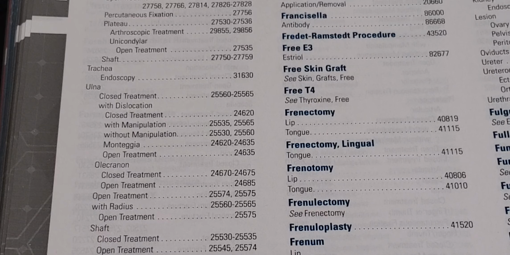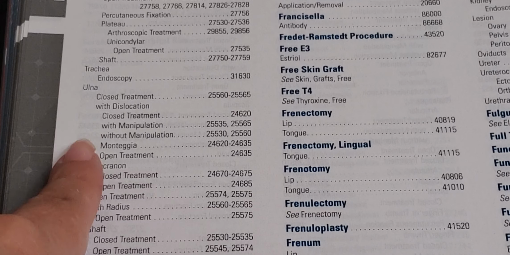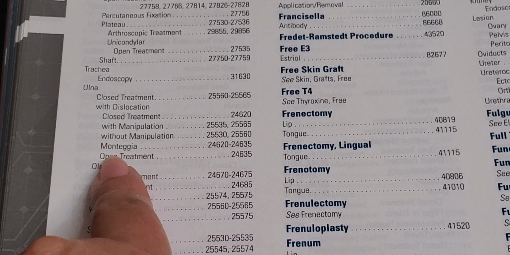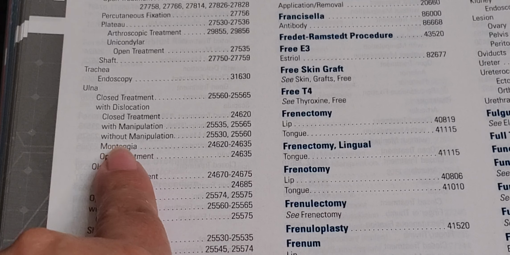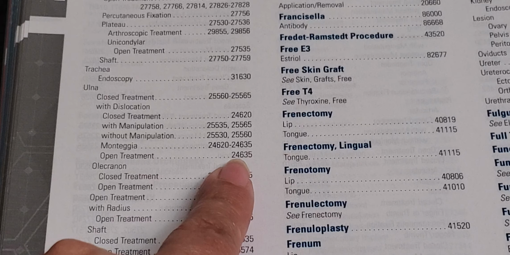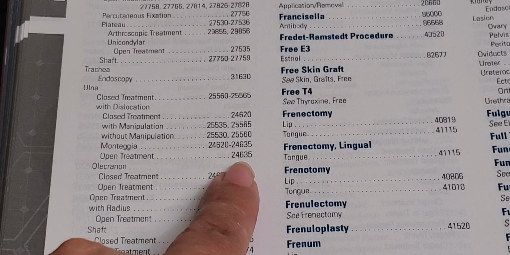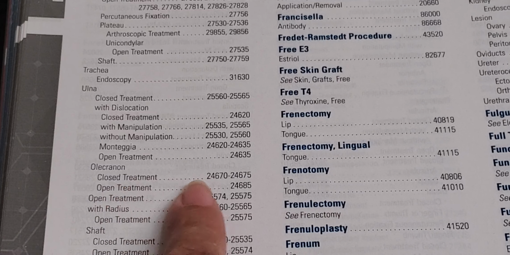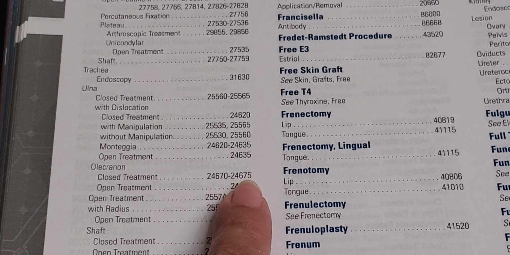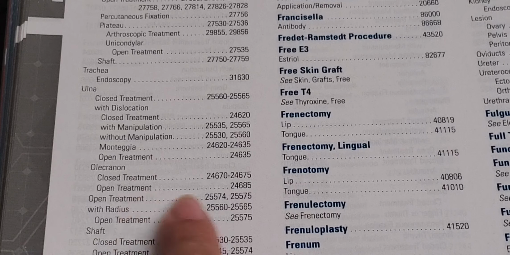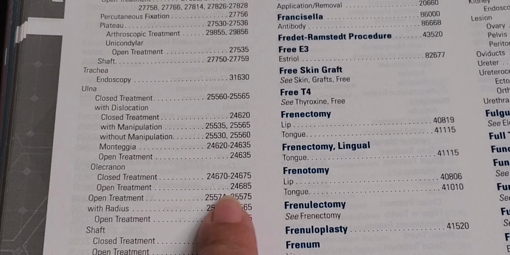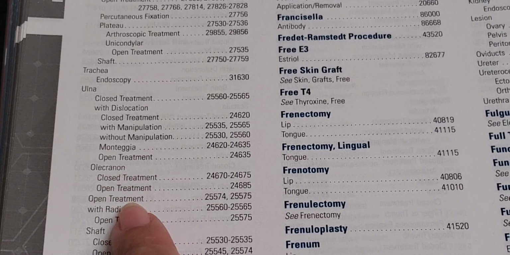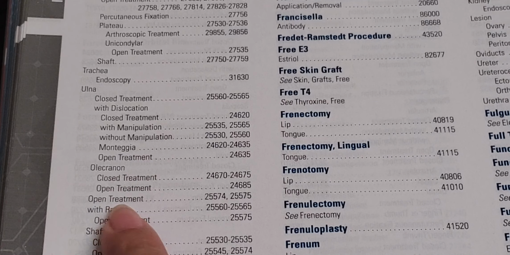It's all about looking at these codes, okay? So we have without, and here's your codes there. And then we have the different types here. And then we have open treatment of an ulna fracture, right? There's your code right there. We have the olecranon. We have closed treatment, and then it gives you a range of codes right there. And then we have open treatment, and there's the code right there. Then we have open treatment of an olecranon.